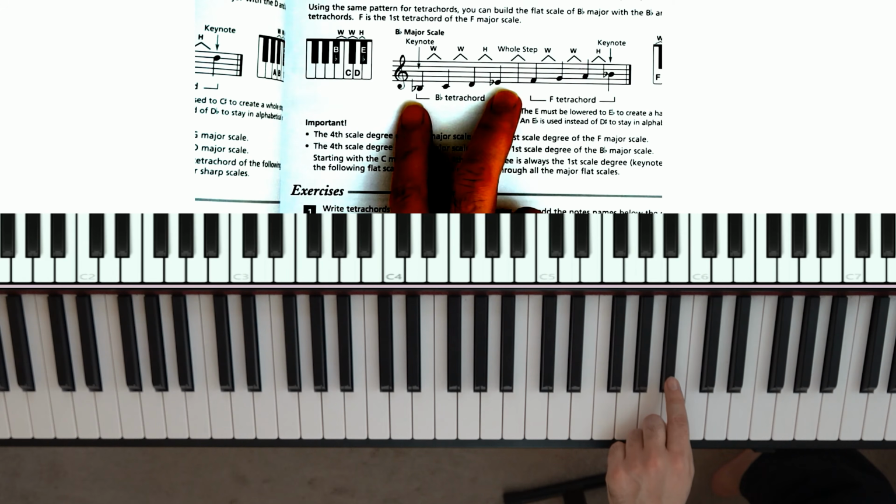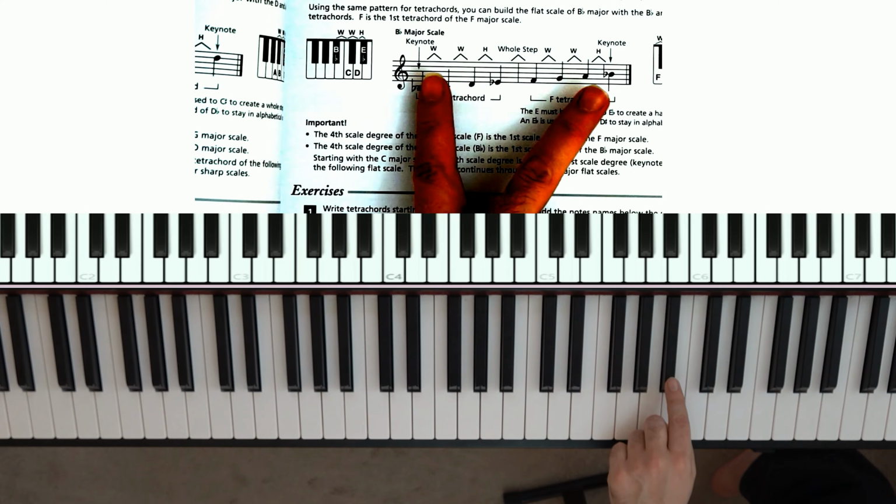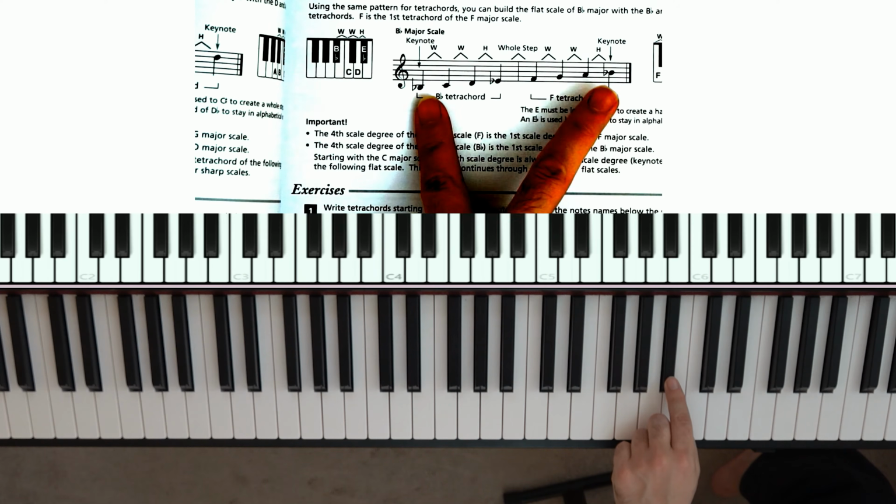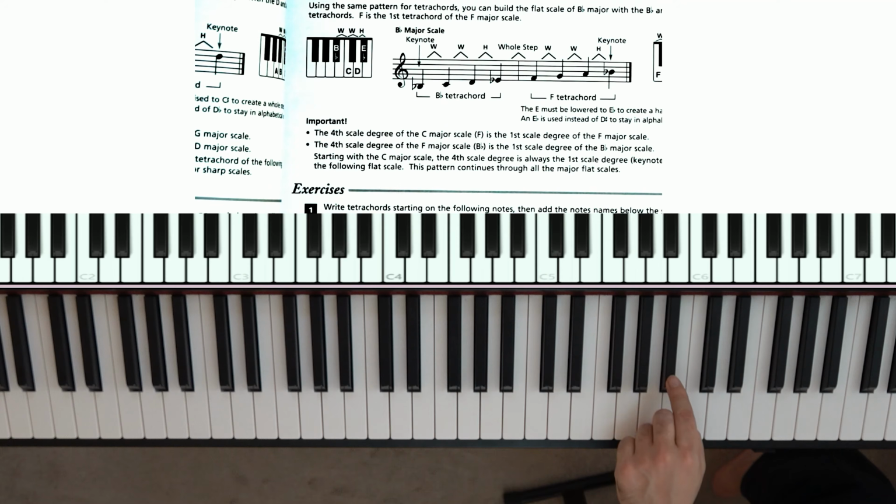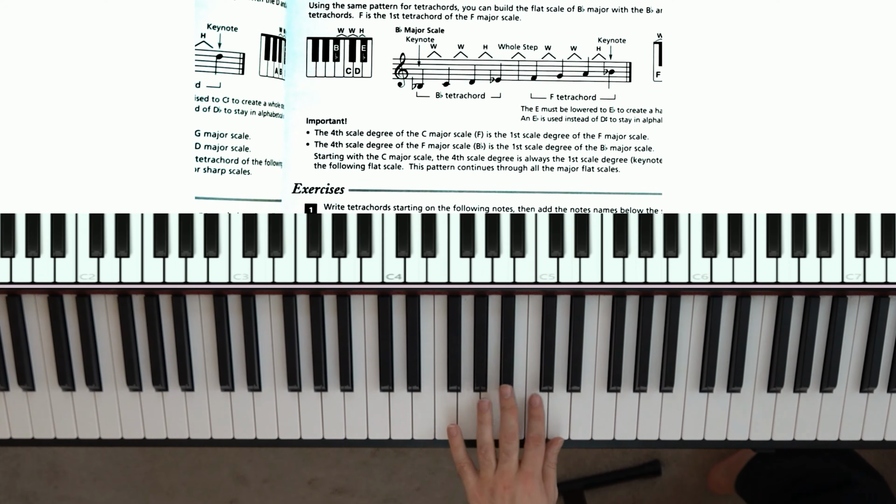We're only counting the unique notes. We are not counting doubles. So if it's B flat and B flat, you only count 1. So there's technically only 2 flats in the scale.